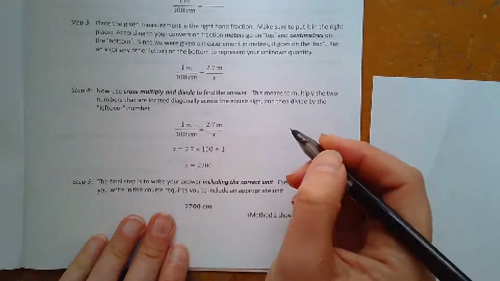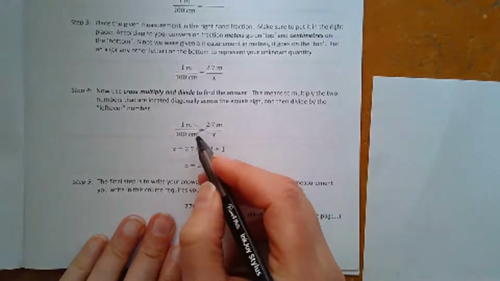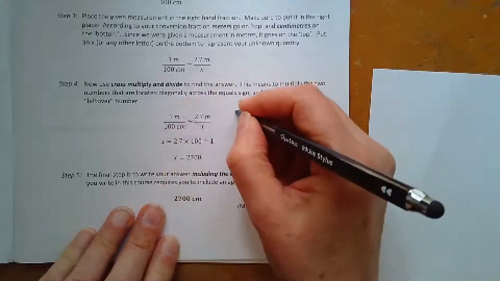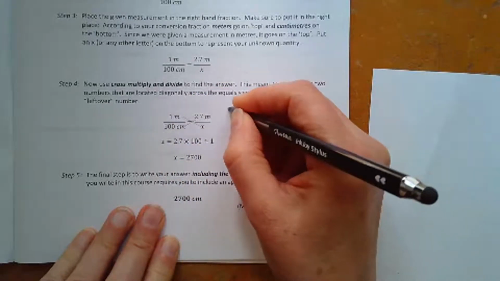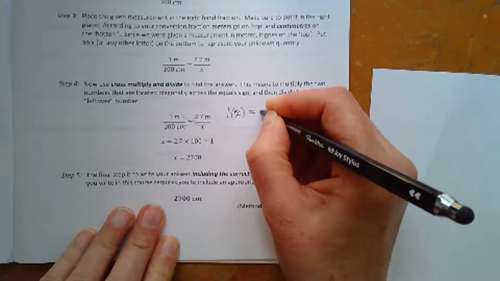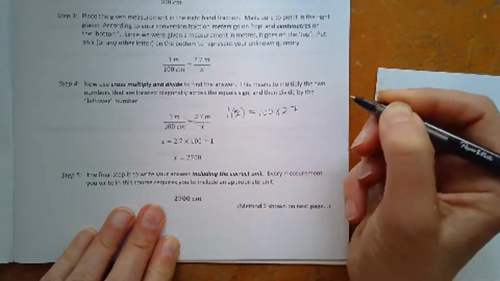So that means that 1 times x has to equal 2.7 times 100. Okay, that's what's happening here. X times 1, or 1 times x, must equal 100 times 2.7. Okay?